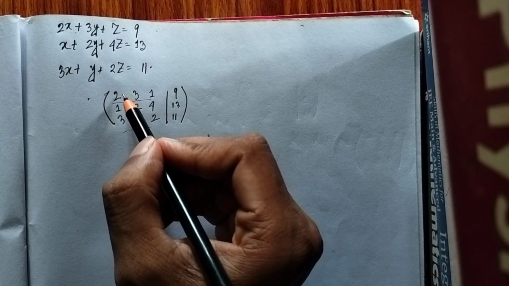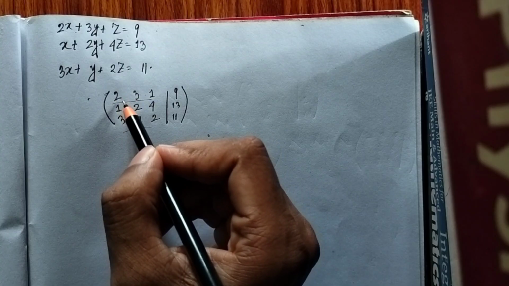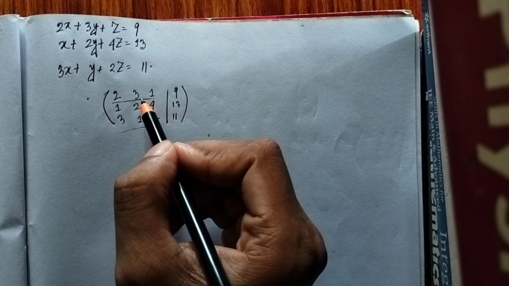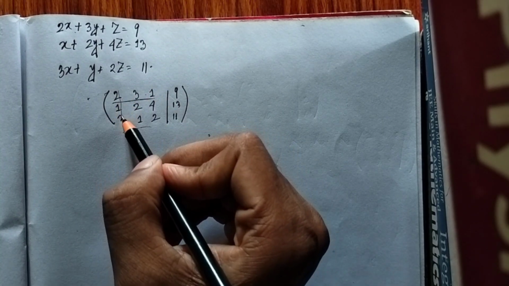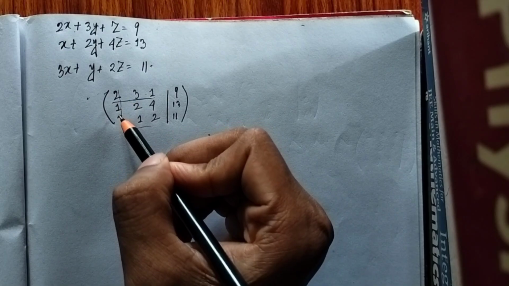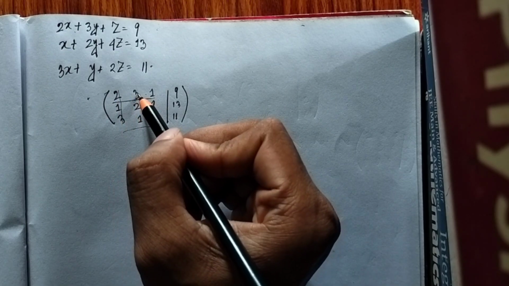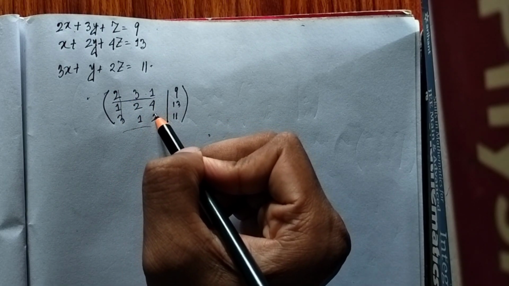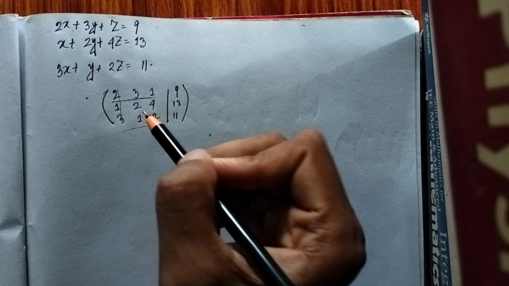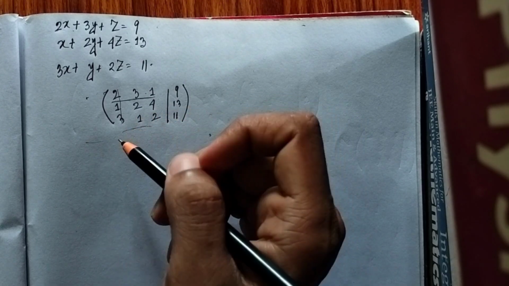Each row represents an equation, and we can put the x, y, z here. Each column represents one variable: this is x, this is y, this is z. The grid preserves which number belongs to which equation and which variable simultaneously.